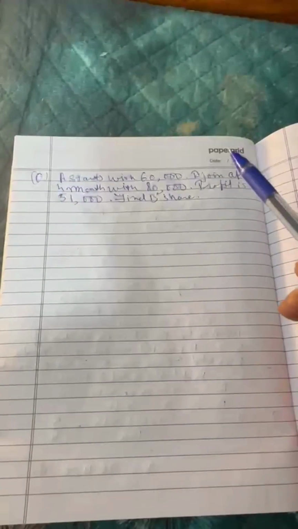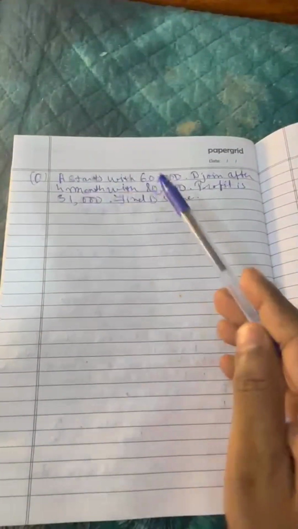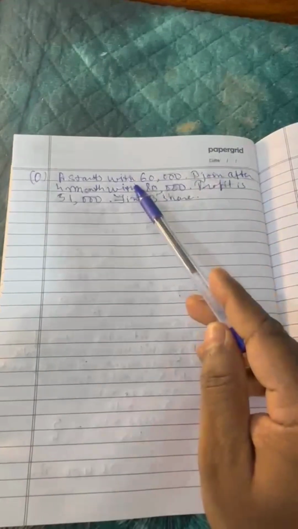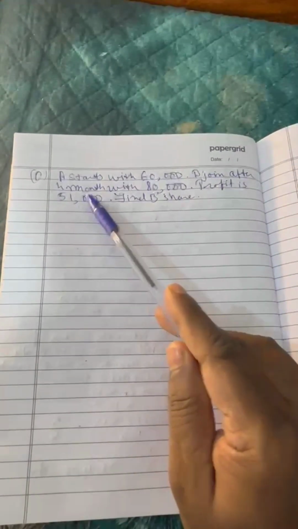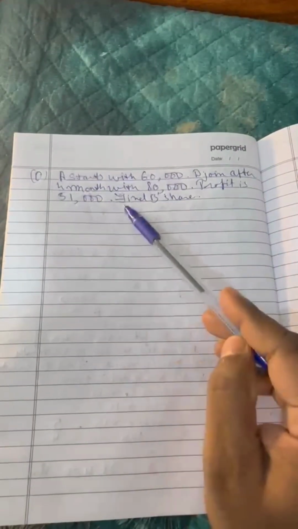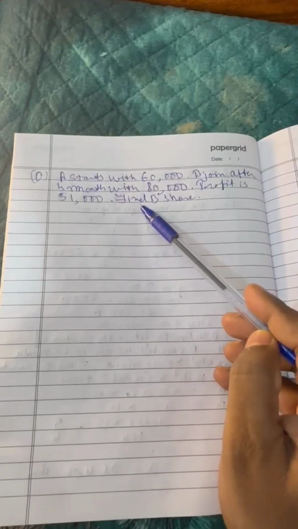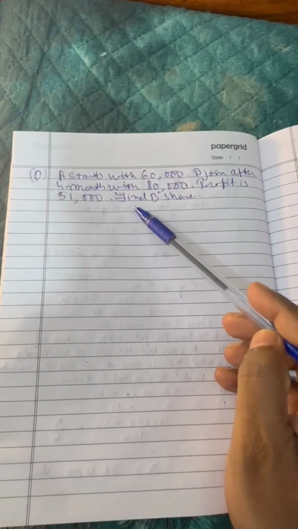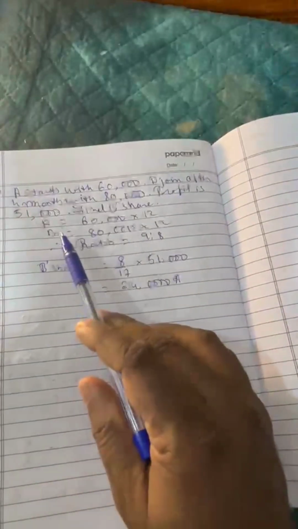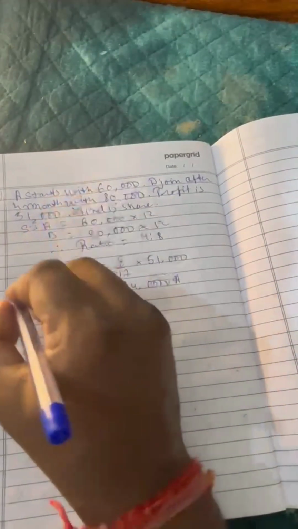Our next question is, A starts with 60,000 investment, B joined after 4 months with 80,000. Profit is 50,000. Find B's share. There are a lot of things we need to do in this question. So this will be step 1. This will be step 2.